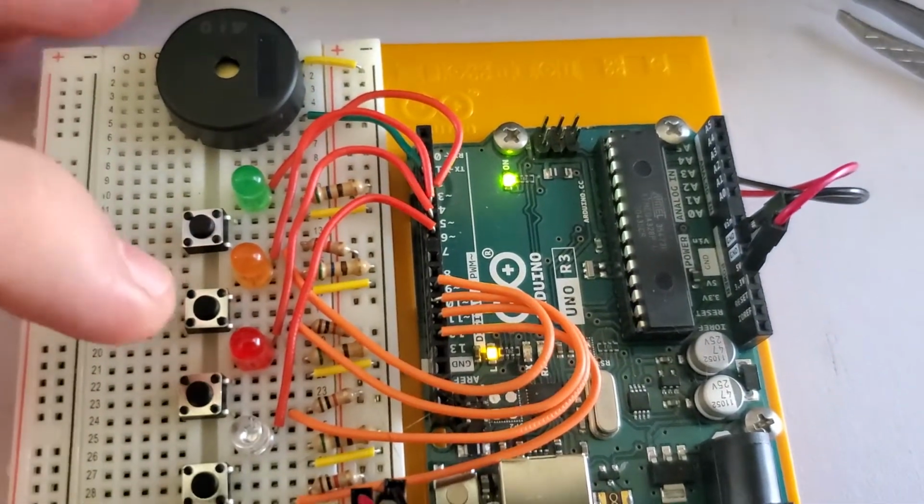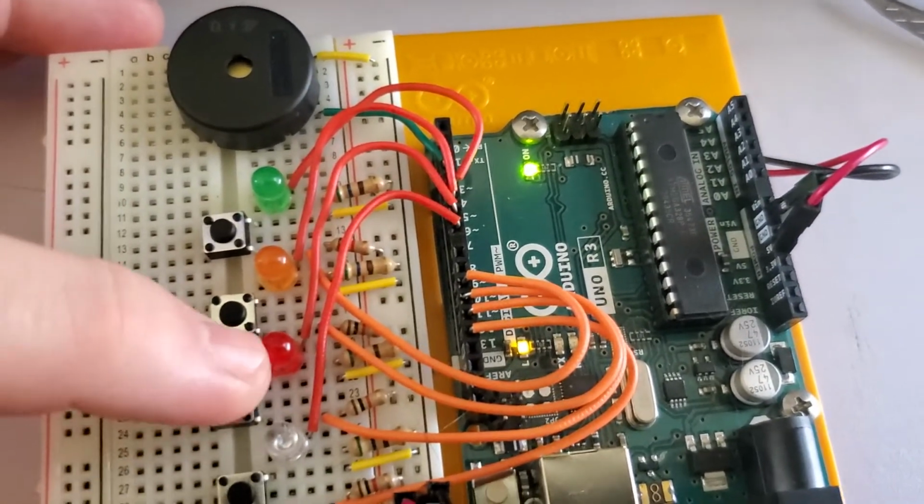All right, now that song's over, so the LED shuts off. So the third one is Anthem.